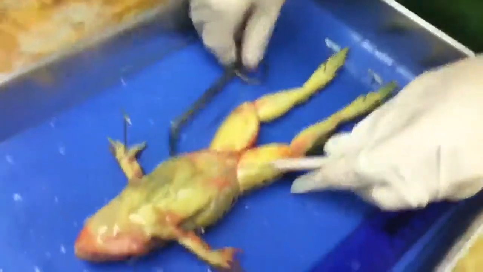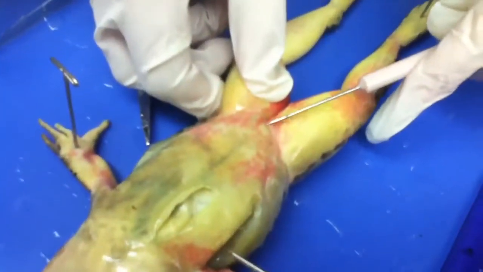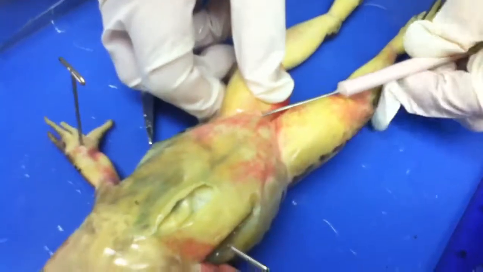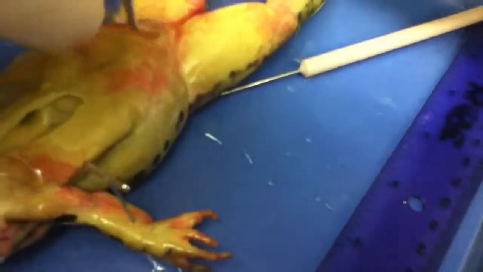May I make a suggestion? Use forceps to lift the skin and use scissors to cut along the center of the body from the cloaca to the lip. Turn back the skin, cut towards the side of each leg, and pin the skin flat. Oh, so we're supposed to cut it before we pin the skin flat. Cut.